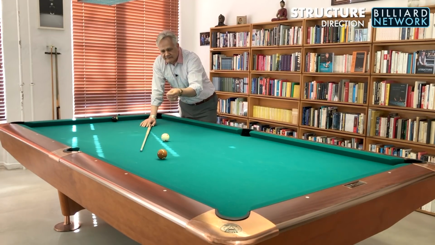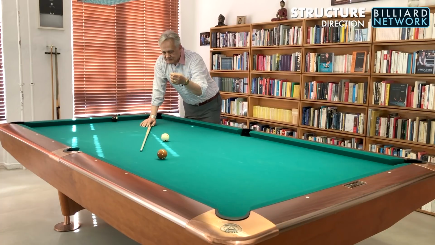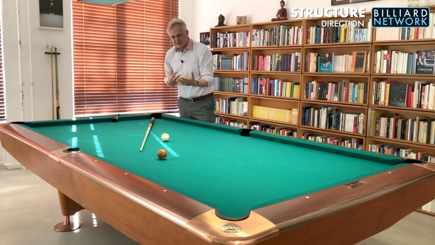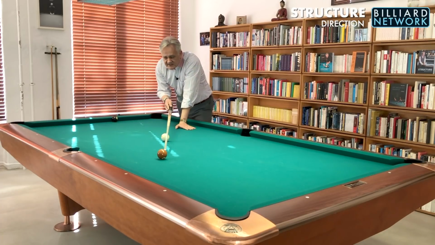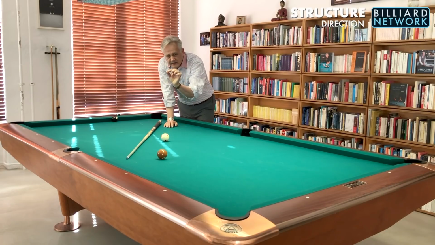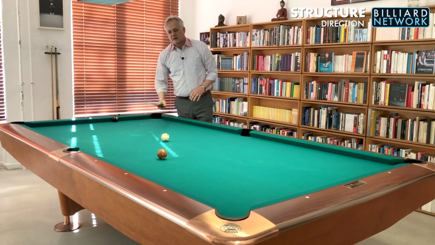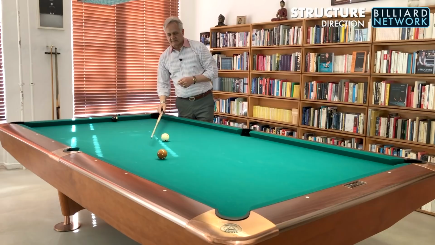Okay, and you have to practice on your own to find out what kind of adjustment you have to do when aiming. It's a very, very minor one. So there's no system which helps you in this. You have to practice on. You have to work on this. But let's have a look at the other difficulties.